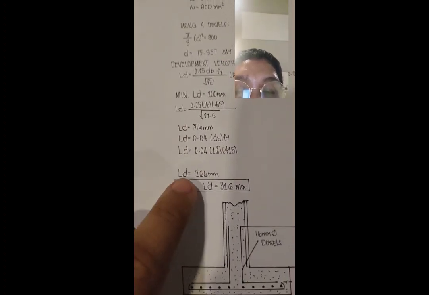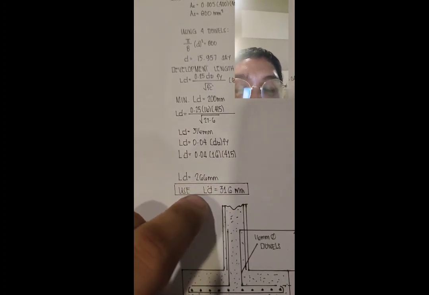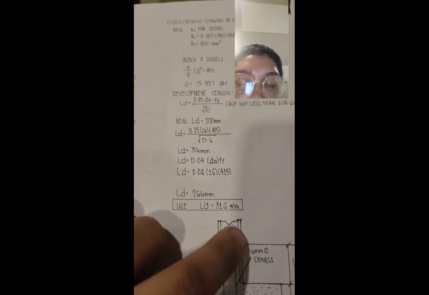We have Ld is equal to 316 mm. Ld is equal to 0.04 db times fy, 0.04 times 16 times 415, we get 266 millimeter. Use Ld equal to 316 millimeter.